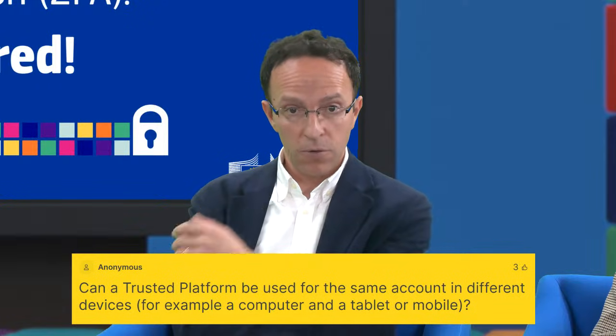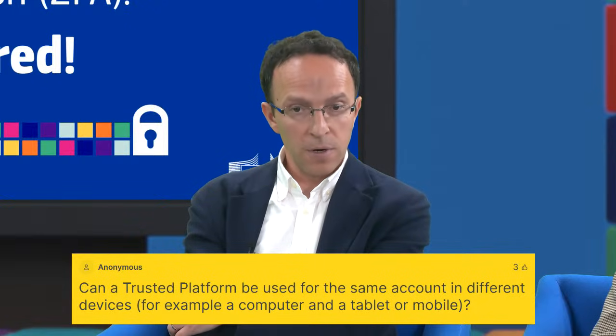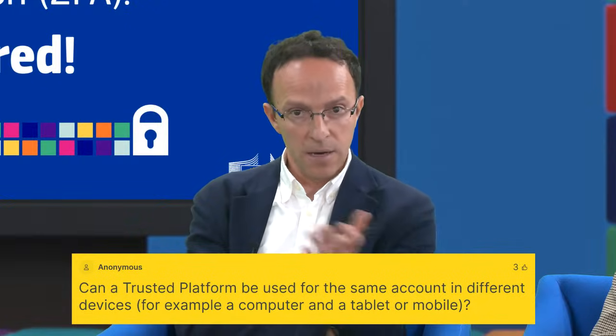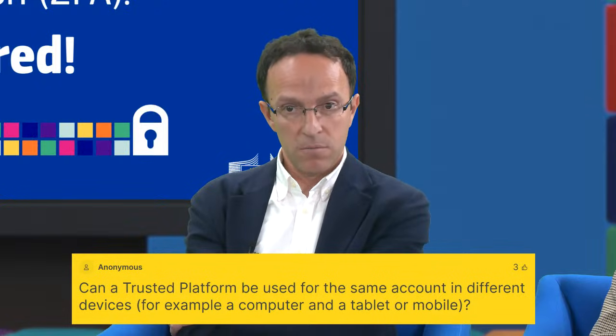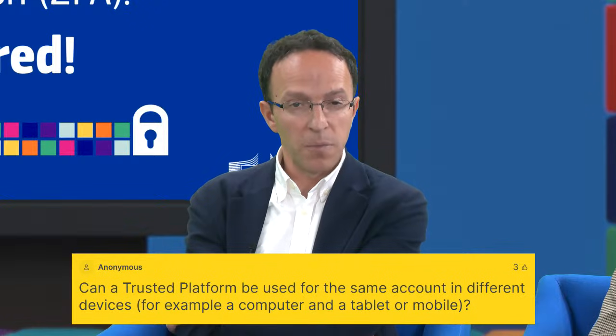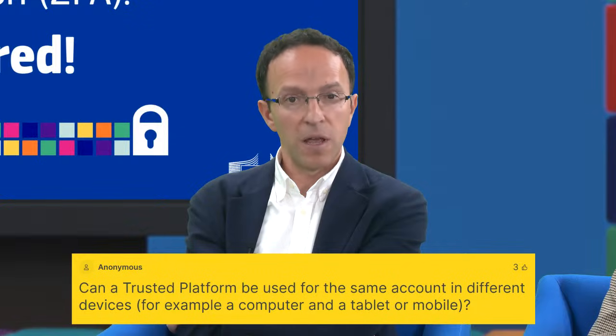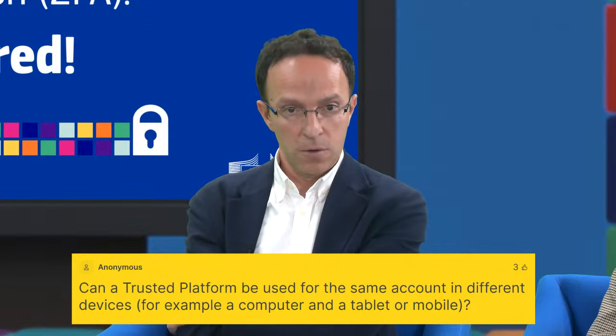So you can configure a trusted platform on your computer, link it to your account, then do the same on a tablet, and on a mobile device you can use also passkey. So the answer is yes, you can have multiple trusted platforms linked to one account.